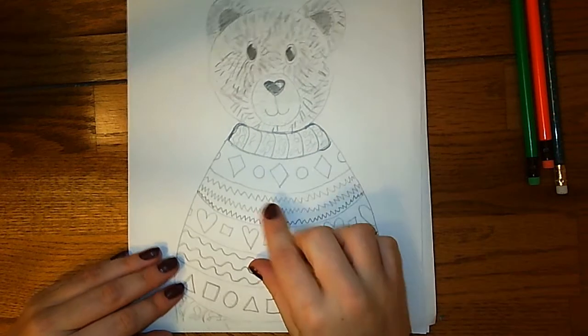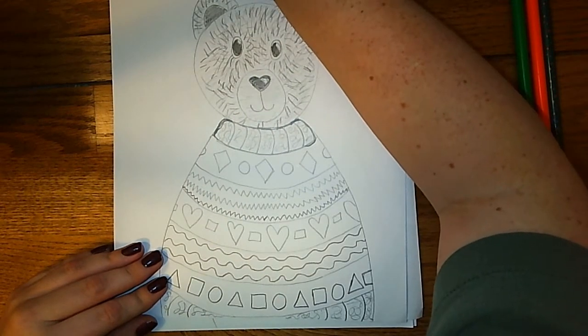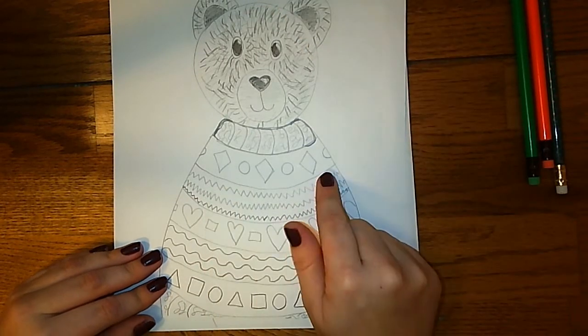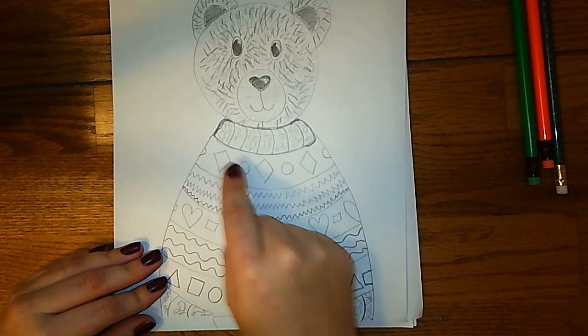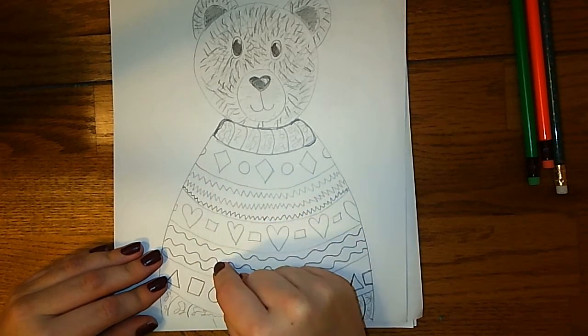So also in art, we use this element of art called pattern. And a pattern is a repeated decorative design. So you could do a pattern by repeating shapes. You could make a pattern by repeating lines.